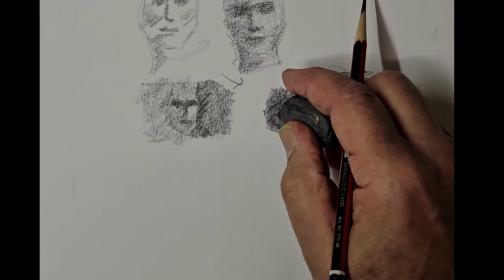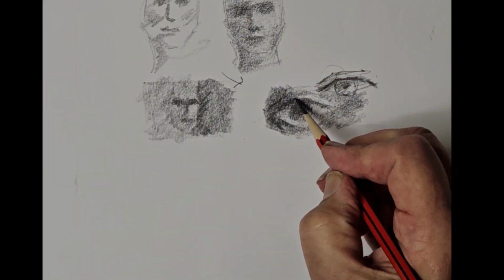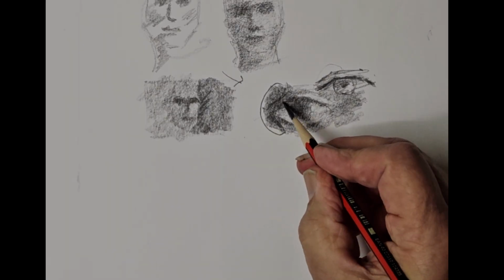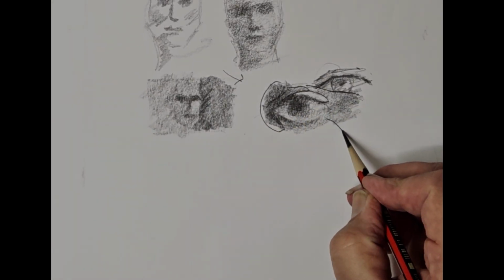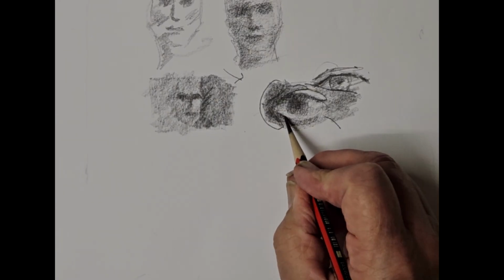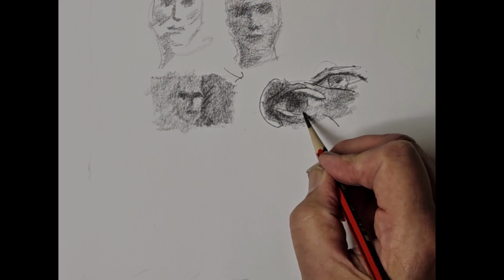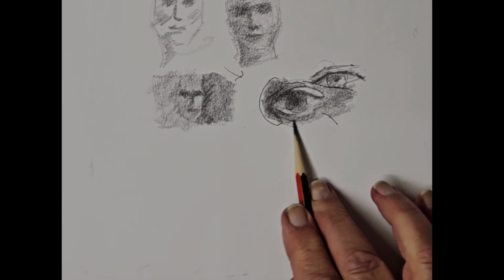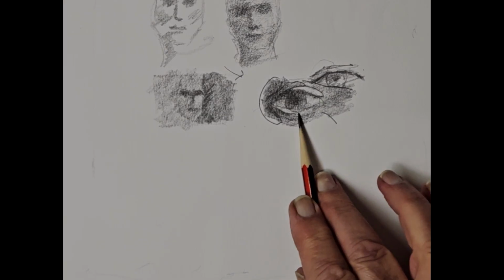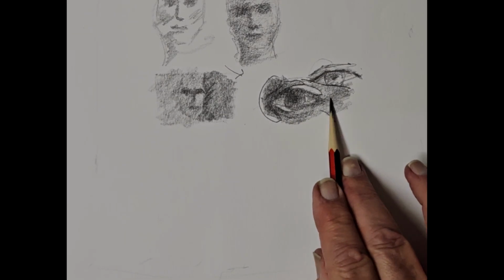So the shapes, without drawing lines and just looking at values only, there's this half moon shape here, a slightly lighter value in this shape, the darker shape under here, a highlight shape here, the darker shape around the iris, and the slight shadow effect under here, and it would also get darker as it gets into the corner and moves further away from the light.